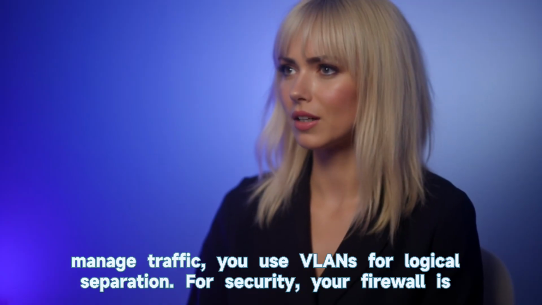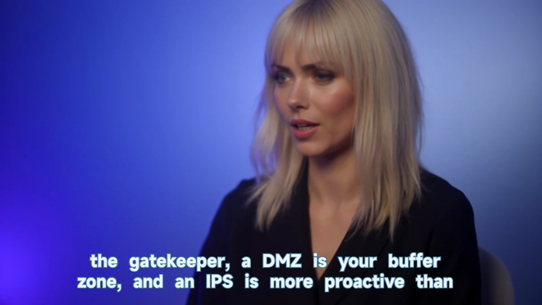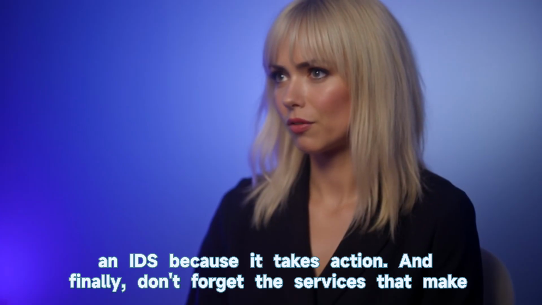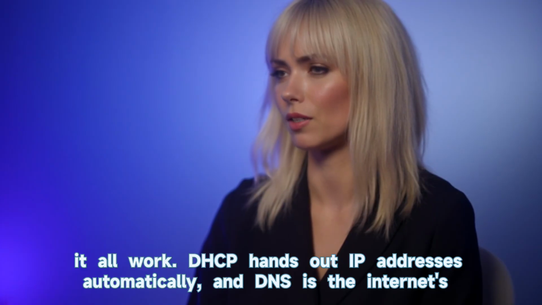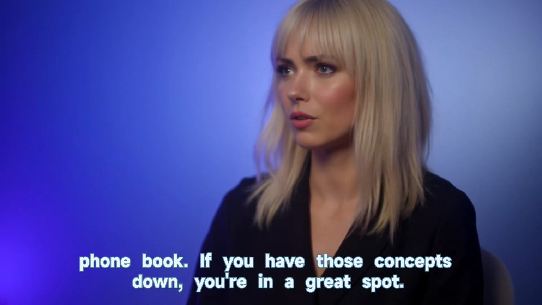For security, your firewall is the gatekeeper, a DMZ is your buffer zone, and an IPS is more proactive than an IDS because it takes action. And finally, don't forget the services that make it all work. DHCP hands out IP addresses automatically, and DNS is the internet's phone book. If you have those concepts down, you're in a great spot.